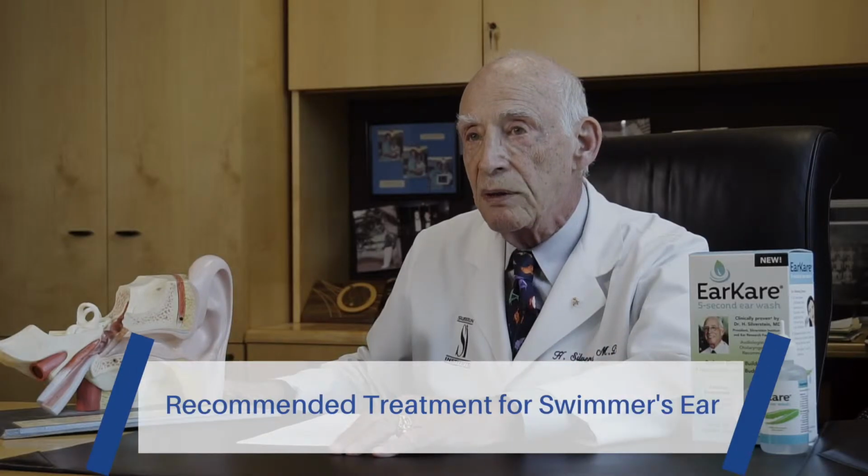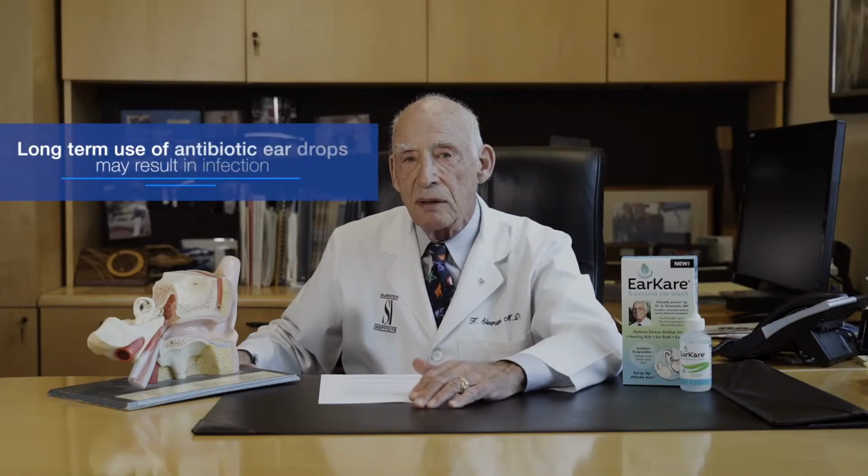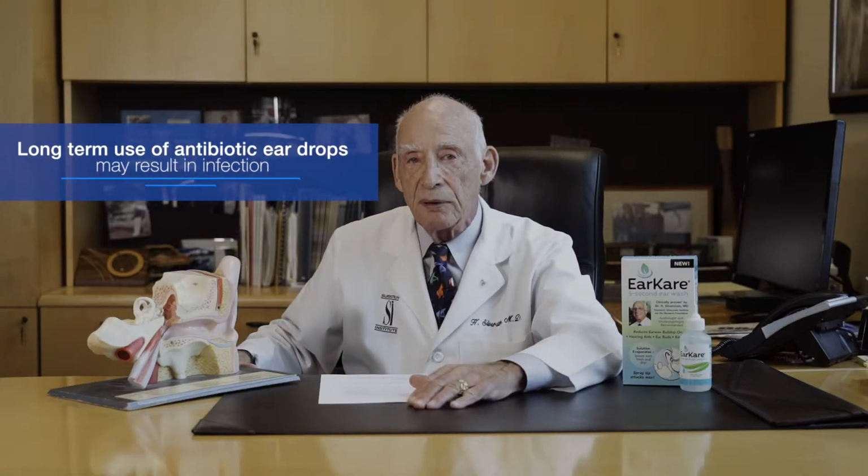The best way to treat it is to remove that crud that's in there with a suction and clean the ear out thoroughly, and then apply some antibiotic ear drops. Usually in several weeks, the infection goes away. If they use antibiotic ear drops for a prolonged period of time, sometimes a fungus infection will develop, and then we have to treat the fungal infection.